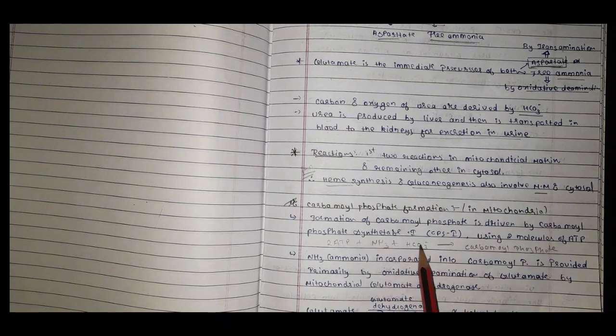This reaction is catalyzed by carbamoyl phosphate synthetase 1, also known as CPS1, and the ammonia incorporated into carbamoyl phosphate is provided primarily by oxidative deamination. The source of this free ammonia is oxidative deamination of glutamate.